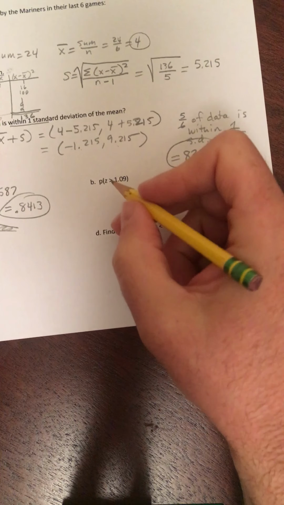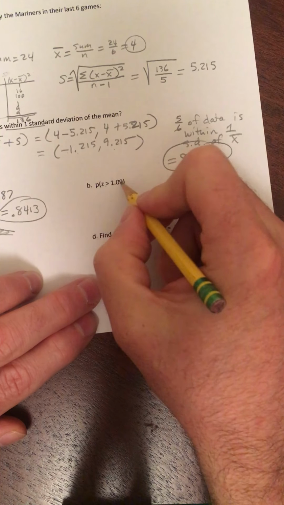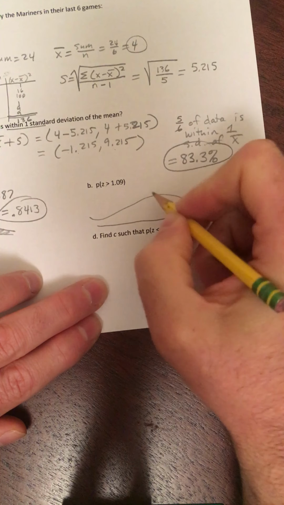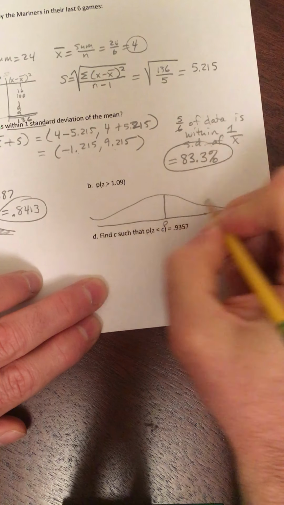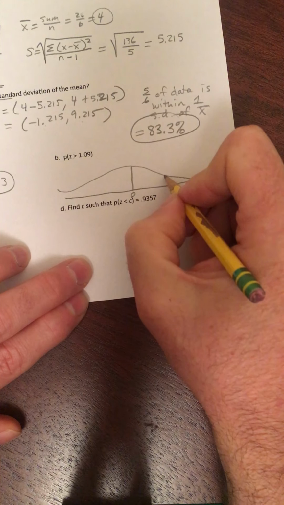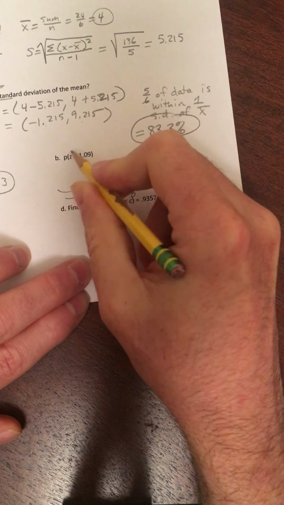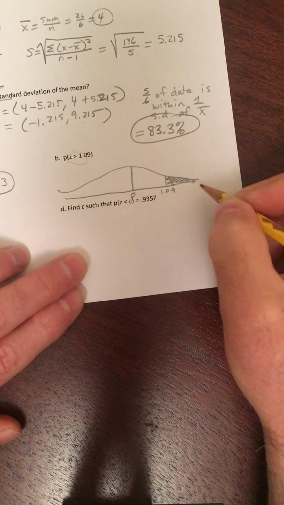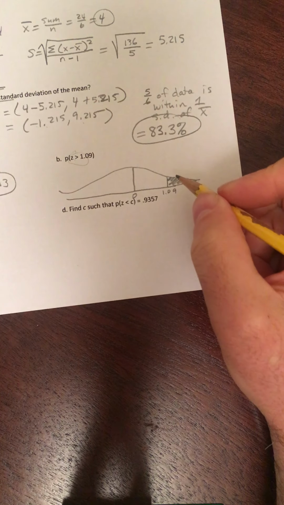All right, second one, still doing greater than, but now I'm on the positive side of the mean. Positive z-score, so the mean has a z-score of 0. I'm over here at 1.09, and I want greater than. So my answer definitely needs to be less than 50%. That's why I draw the picture.